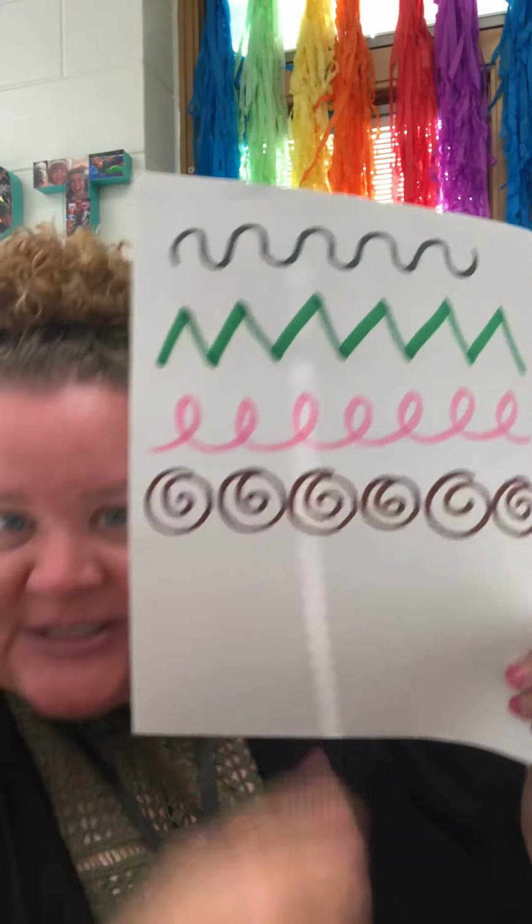So this is what I'm talking about. These little spirals, this would be a spiral. Okay? Kind of looks like a cinnamon roll. Kind of looks like a snail shell. Also looks like the water going down the toilet when you flush. So, if nothing else, you've learned that today.